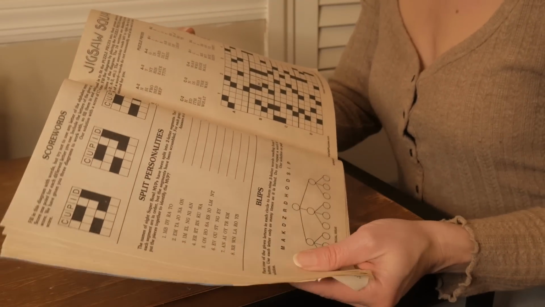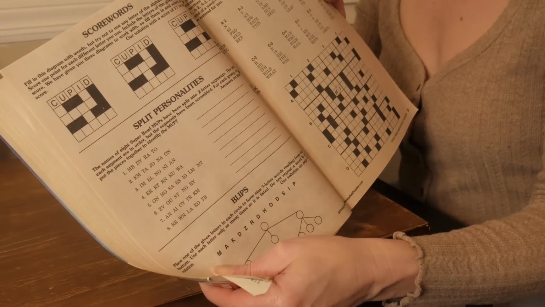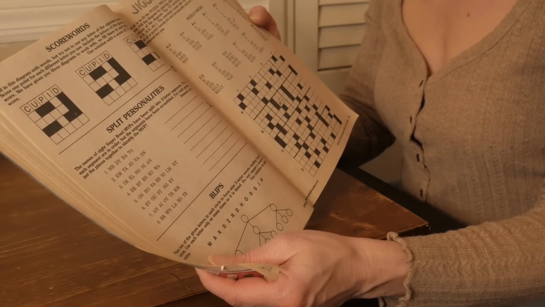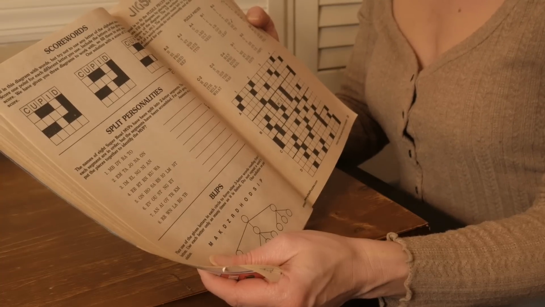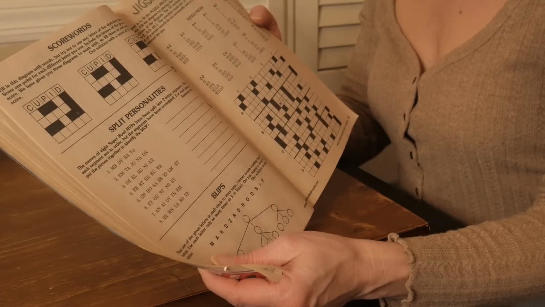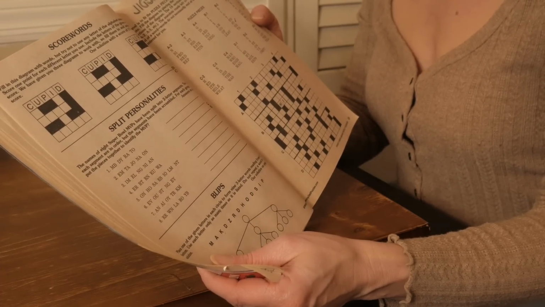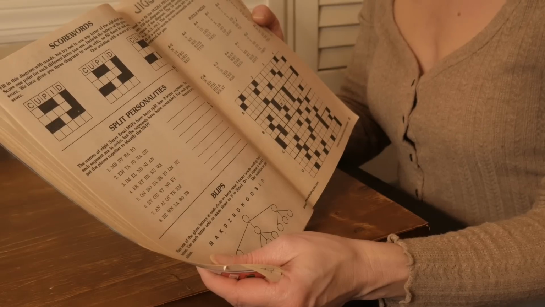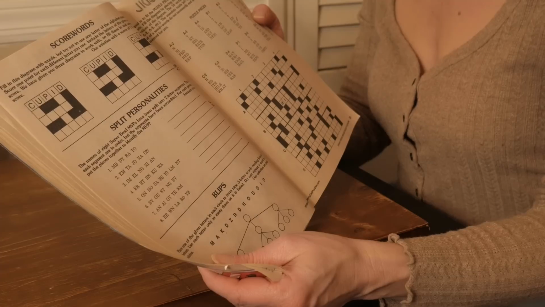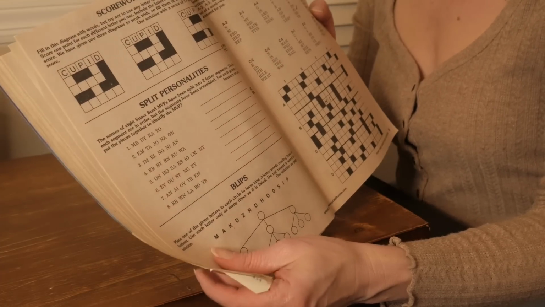And then the next one down is called Split Personalities. So it says the names of 8 Super Bowl MVPs have been split into 2 letter segments. The letters in each segment are in order, but the segments have been scrambled. For each group, can you put the pieces together to identify the MVP? I would be horrible at that.